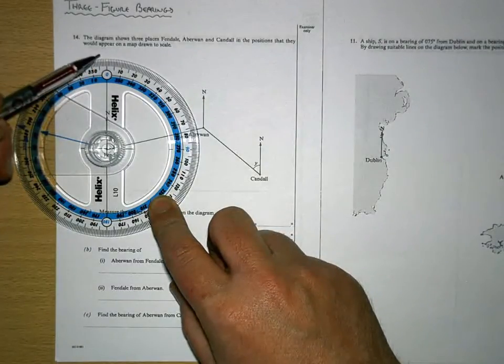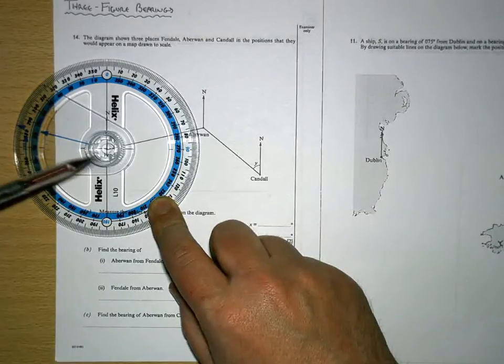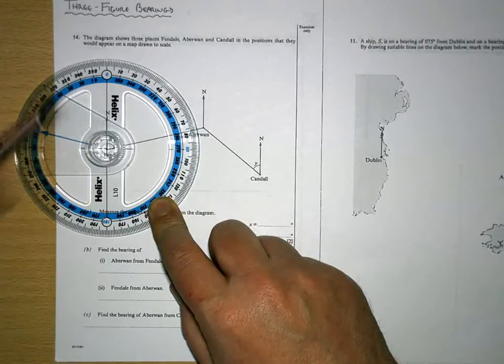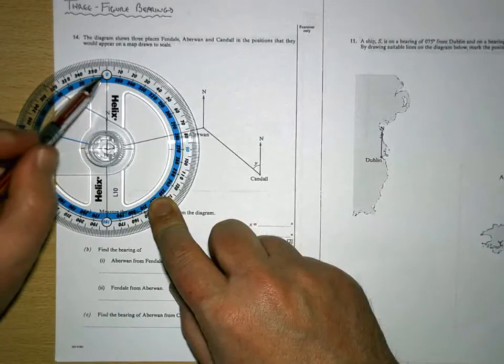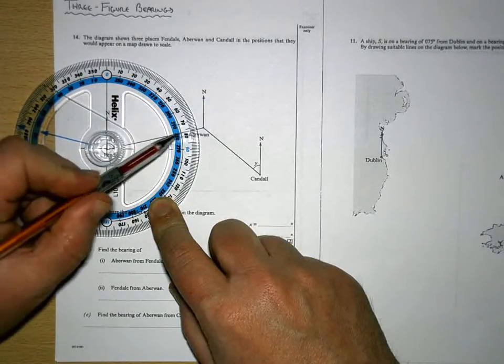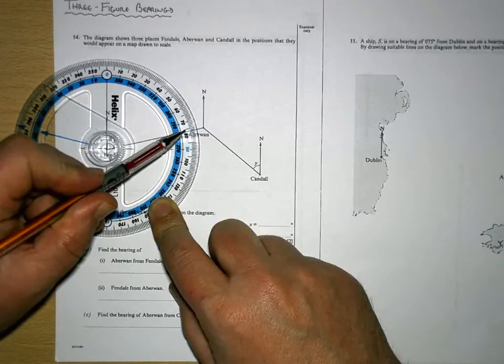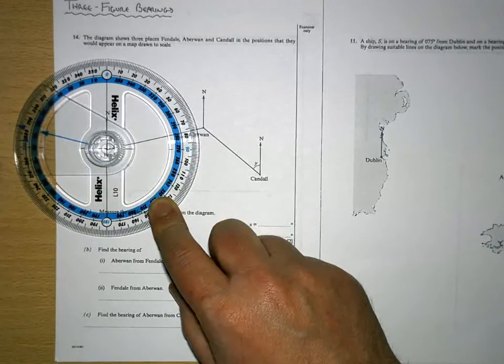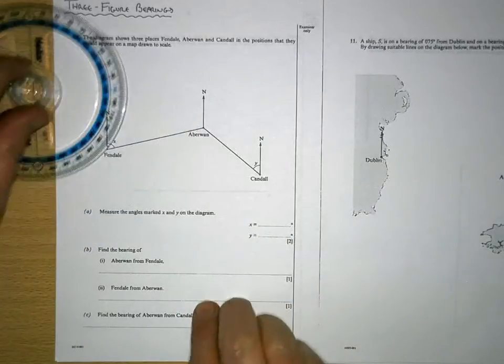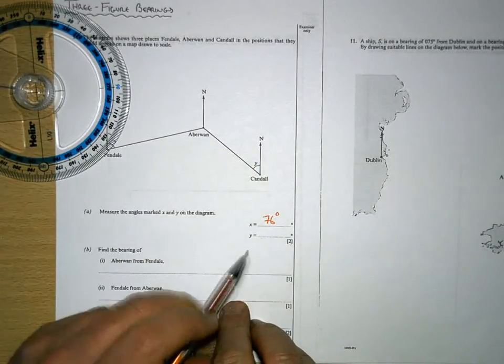0 is lined up with north. The center of the protractor is on the point representing Ferndale, and then you're reading off the outside scale on your protractor down as far as where the line crosses, and you can see there that that is 76 degrees. So the angle marked X is 76 degrees.